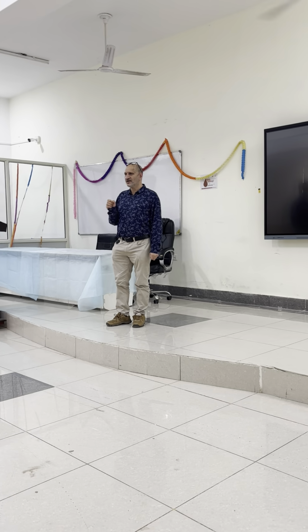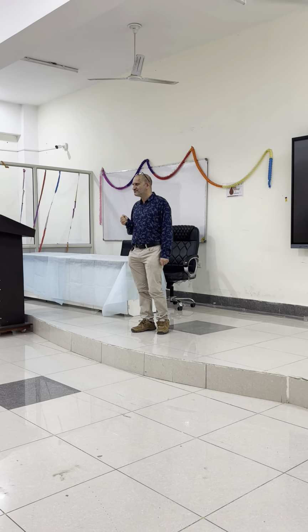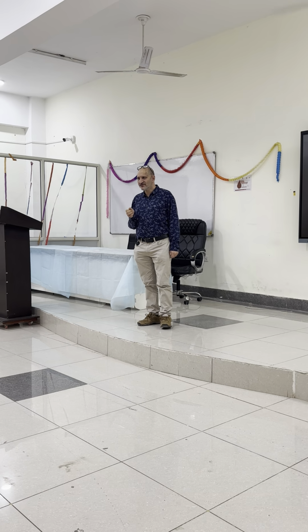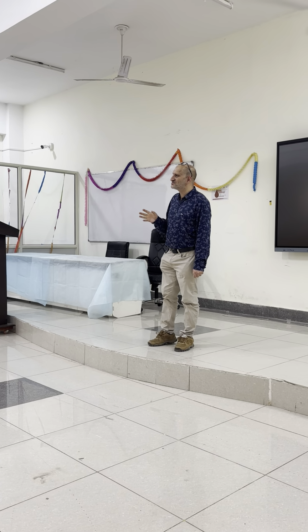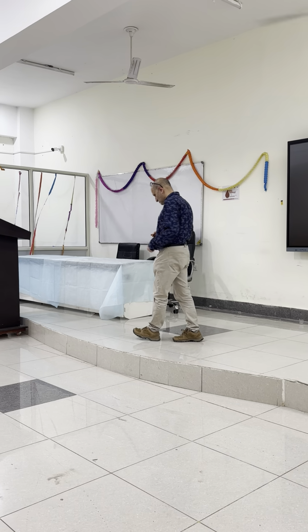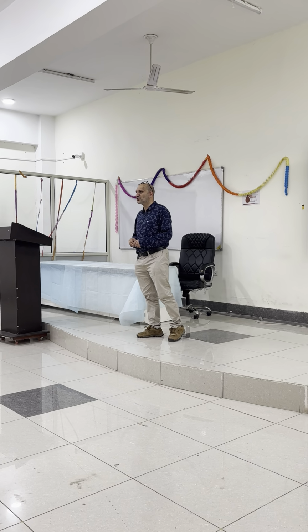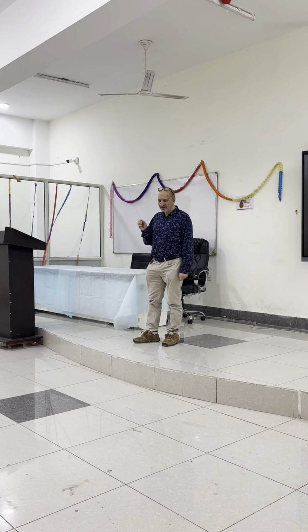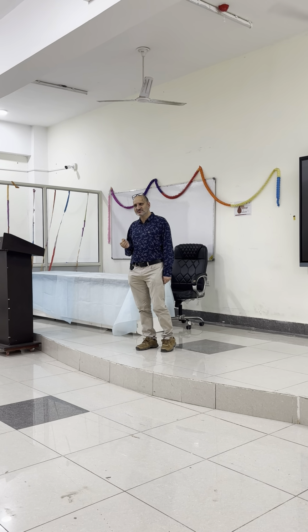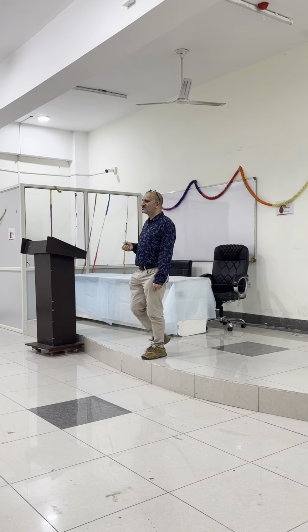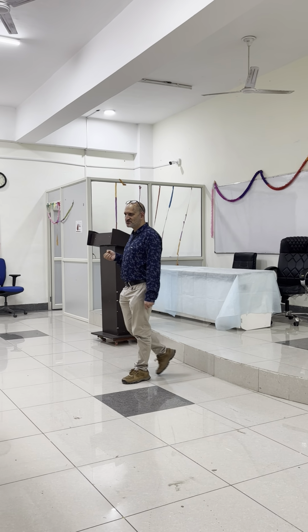Aphakia and amblyopia. What's aphakia? Aphakia means absence of the lens. So the natural lens in the eye is not present. Either it is absent congenitally or it is removed surgically.